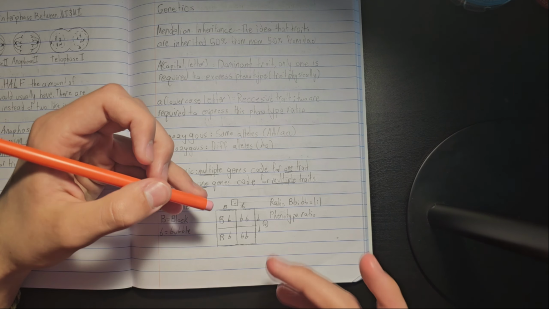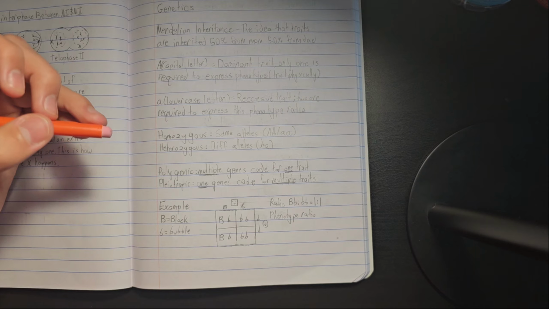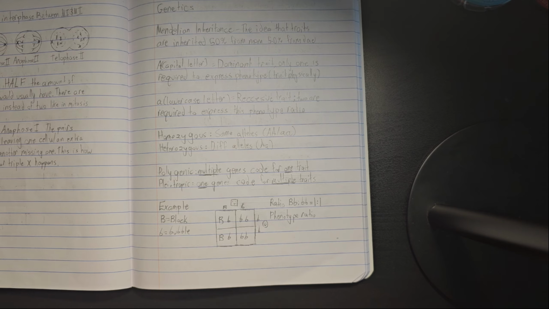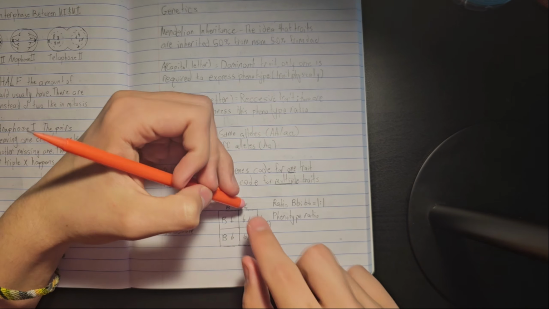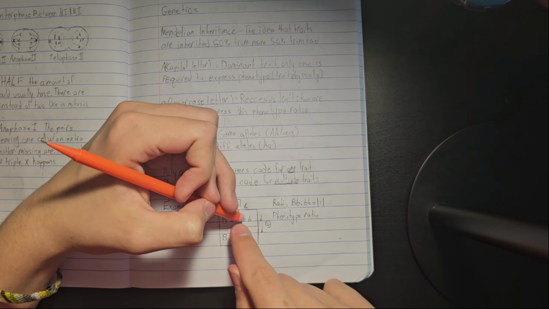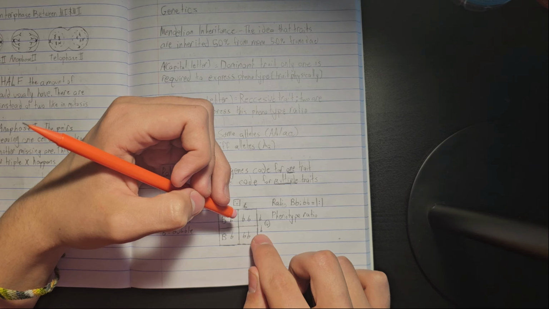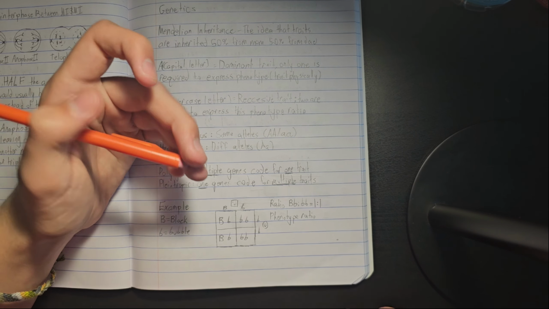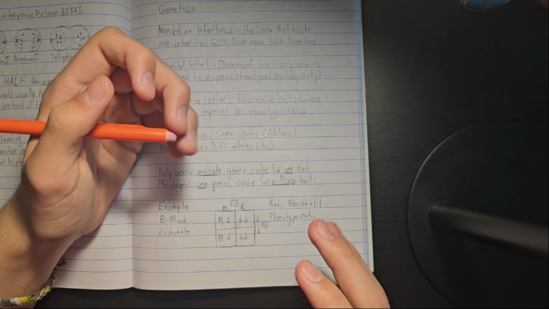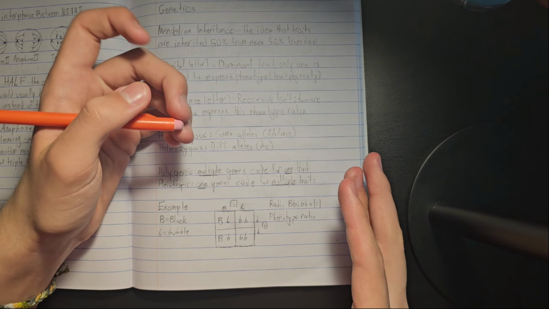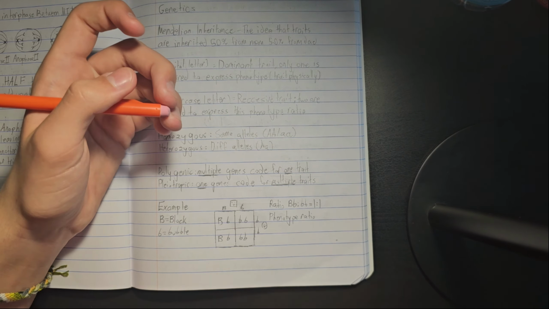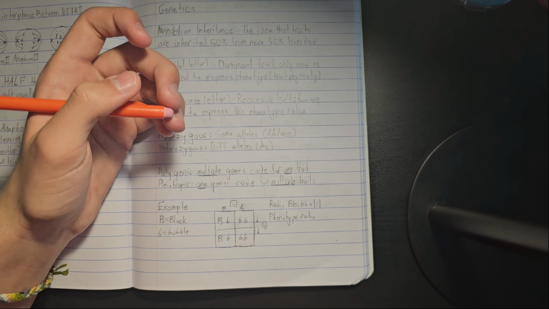And through that, we can find out that there is a 50% chance that their offspring will have a block shape. Now you take your lowercase b from this side, you bring it down right here, and you take your lowercase b right here, move it there, lowercase b right here, move it there. And that shows there is also a 50% chance that it will be a bubble-shaped offspring.